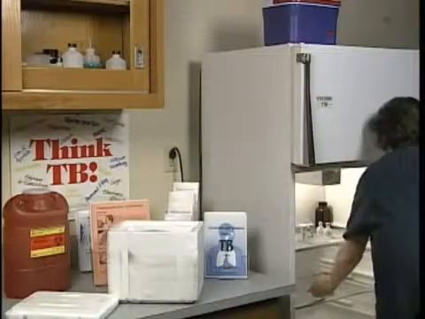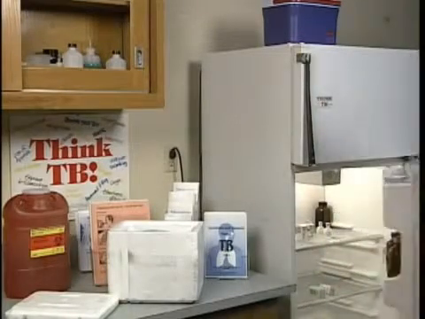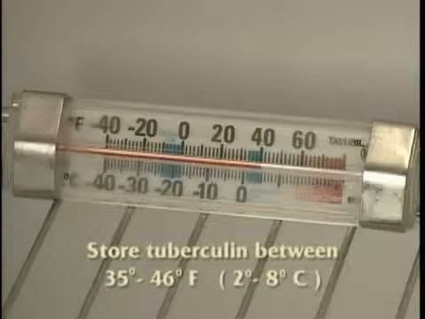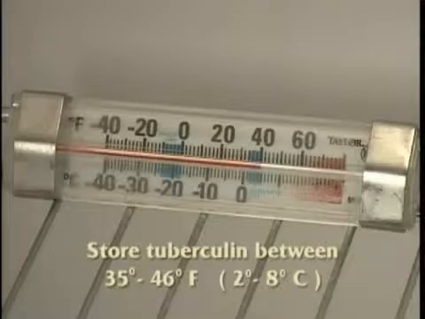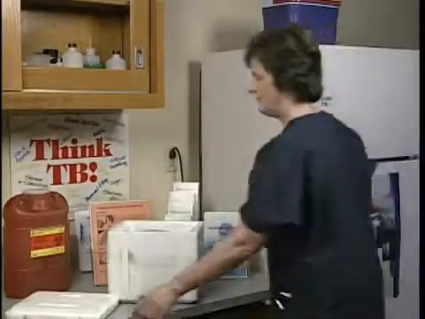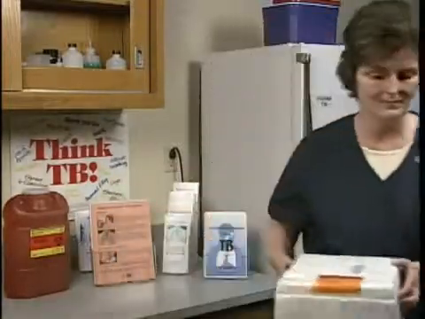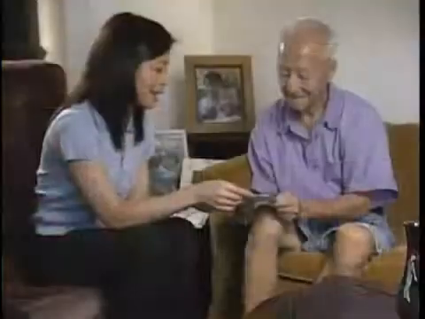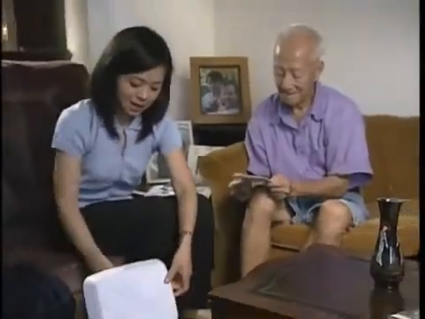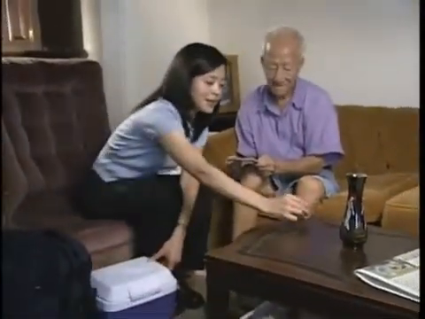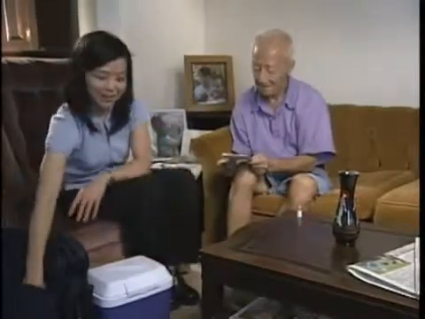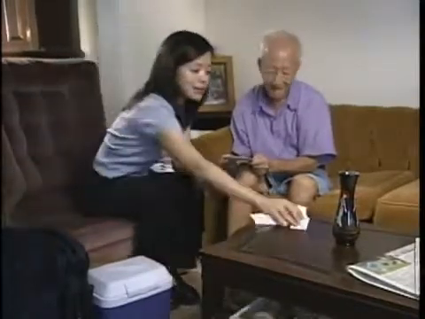To avoid reducing the potency of the tuberculin, store it inside a refrigerator so that it remains between 35 to 46 degrees Fahrenheit or between 2 to 8 degrees centigrade. Also, store and transport the tuberculin in the dark as much as possible and avoid exposure to light. In certain settings, such as when you're in the field, you may need to use another type of cooling container to control the temperature and protect from light.